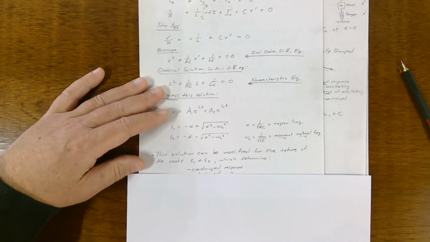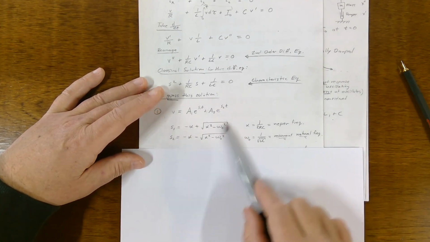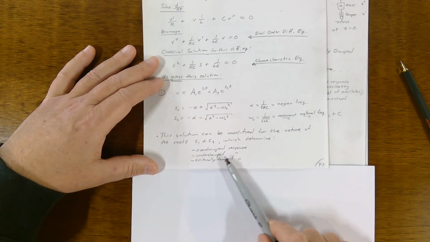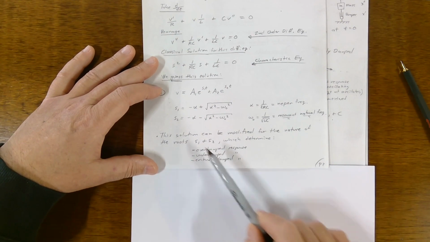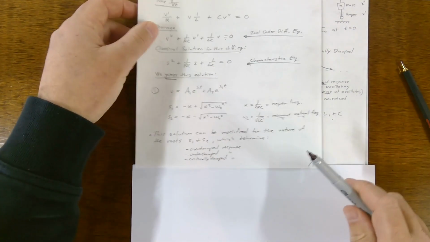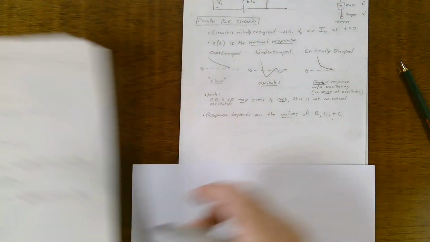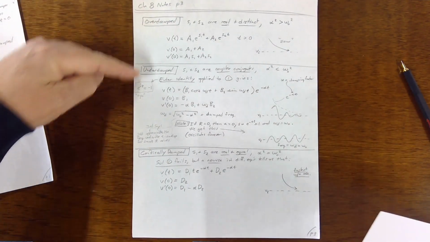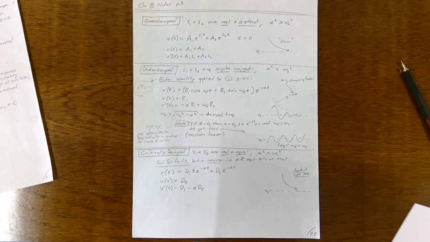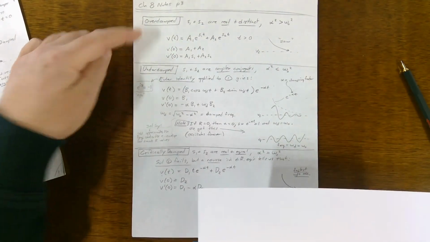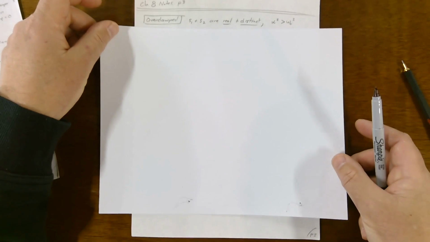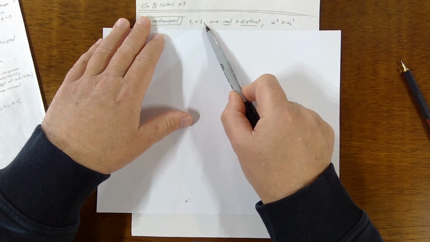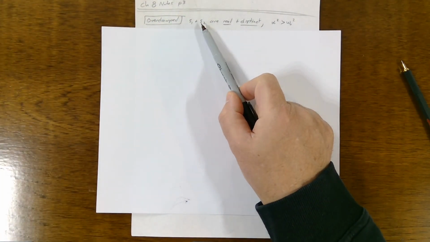So this is the general solution. We can modify it for our 3 cases of whether it's overdamped, underdamped, or critically damped by looking at the s's. All right, so that brings us to probably the most important page in the notes that you need. There are 3 cases that we're going to use, and then I'll show you some tricks. It's either going to be overdamped, underdamped, or critically damped. So how do you know? You know by looking at the roots, S1 and S2, which are the roots of the characteristic equation.